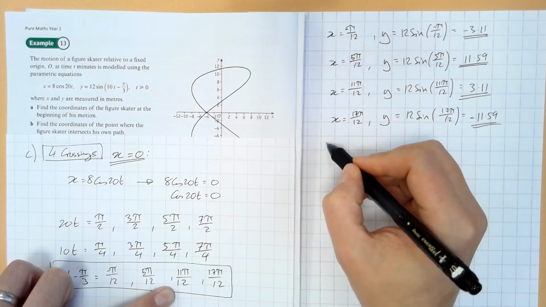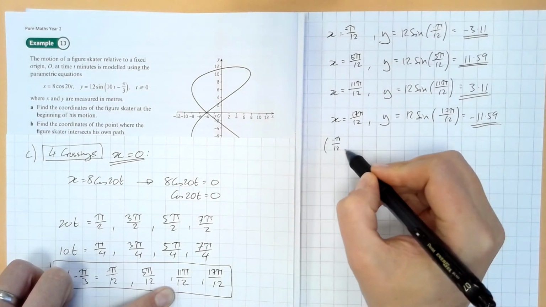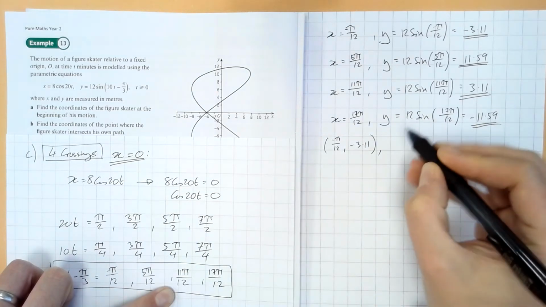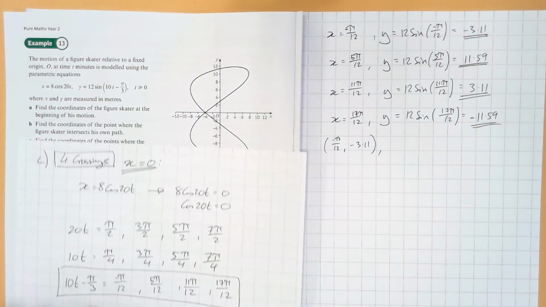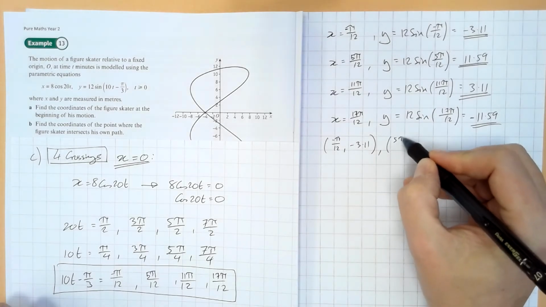So you get the y at minus 3.11. Did we have to find all the coordinates or just the y values? So we need the coordinates. So we need to put it all together now. Quite a long question.